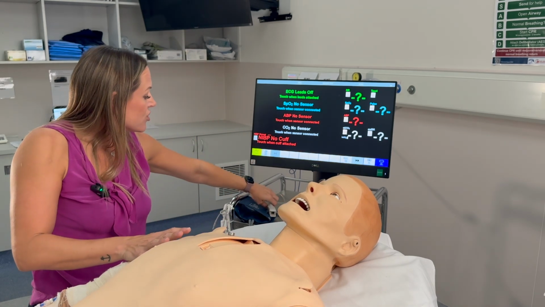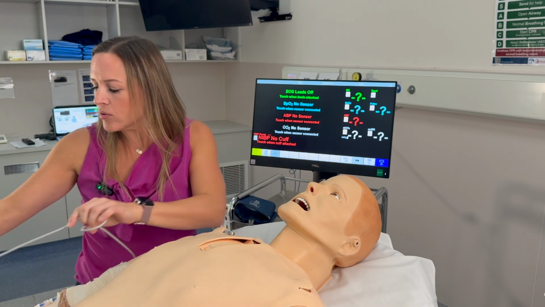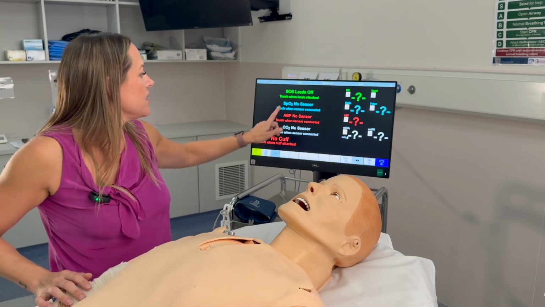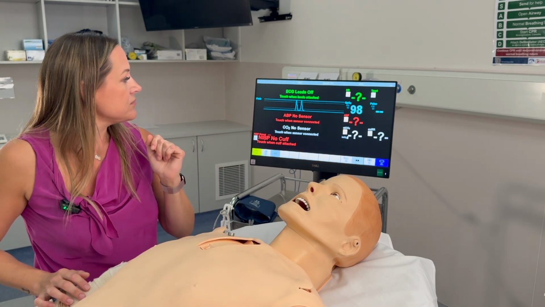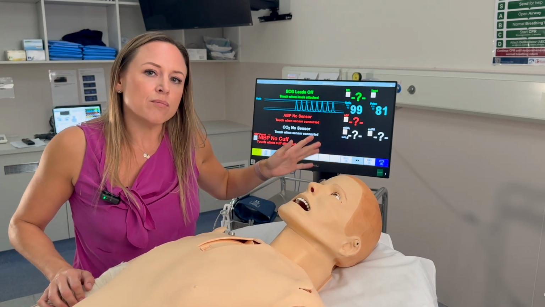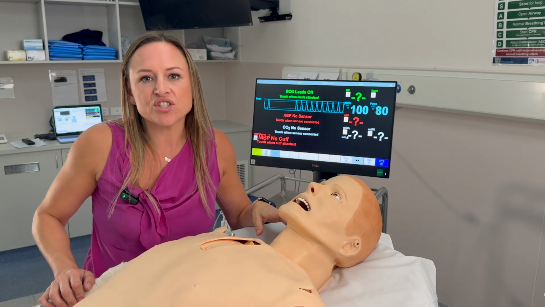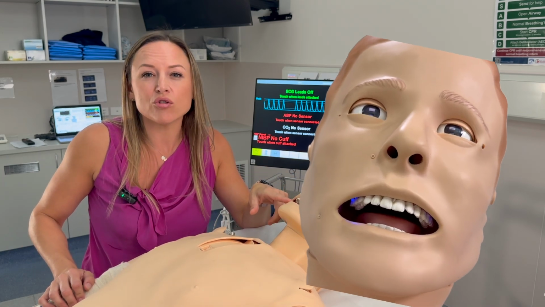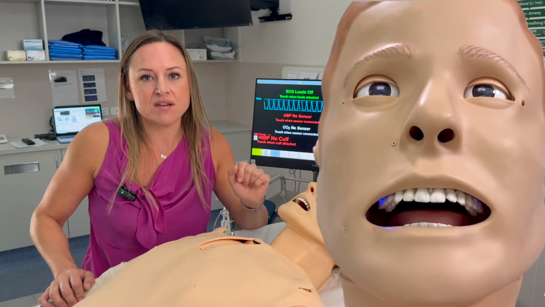If you want to get a SATs tracing, you just need to pop an appropriate monitoring device on Frank and touch the screen. If his SATs fall below 60, you won't see a number on the monitor, and that will be indicated through cyanosis, which is a blue perioral light in Frank's mouth.